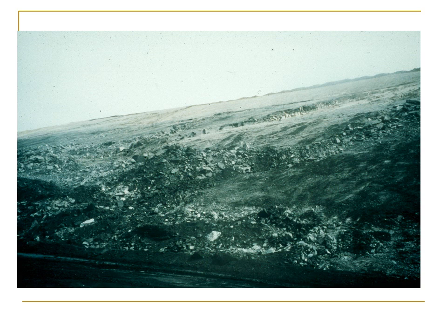But this is an unstable mass, and it became unstable as a result of water building up underneath this shale layer. Here's another view where you see the head scarp of the sliding mass and all of this material moving down the slope, endangering the people and equipment and the mining operations.